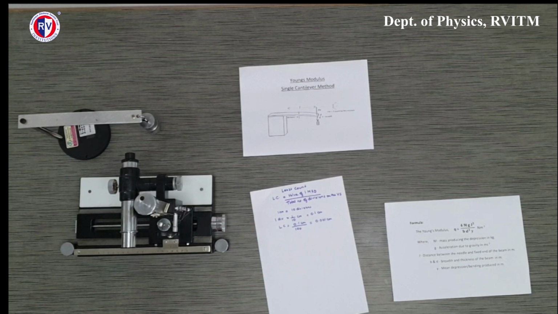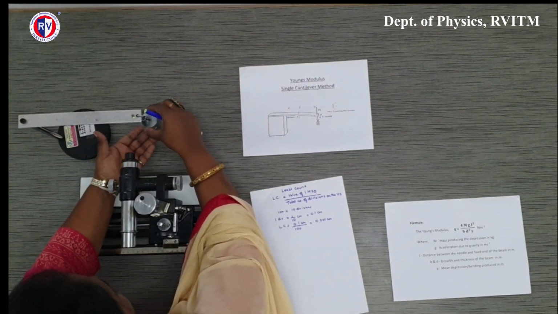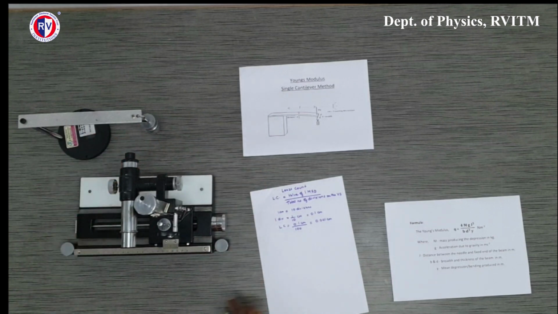Now what we do is that we will start load decreasing. For the decrease in every 50 gram of load, we will try to see what the reading is. Okay. So now let us first see. I will remove a 50 gram weight here and I will start taking the reading again. So now you can see we will start taking the reading.